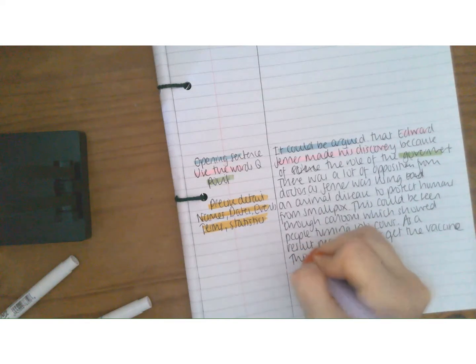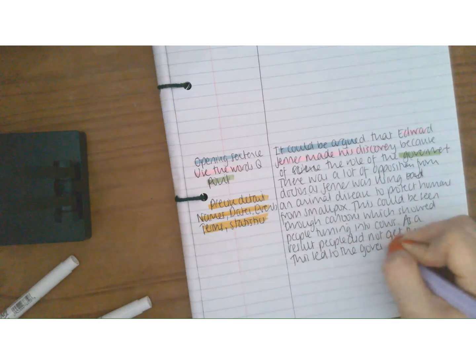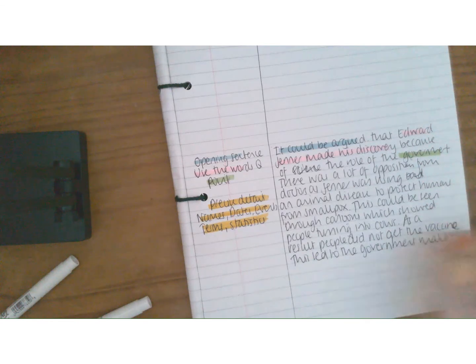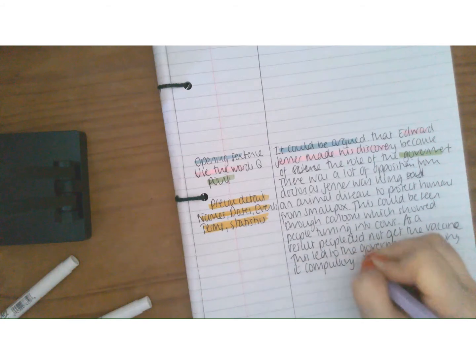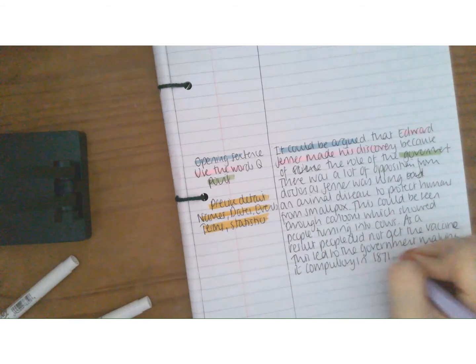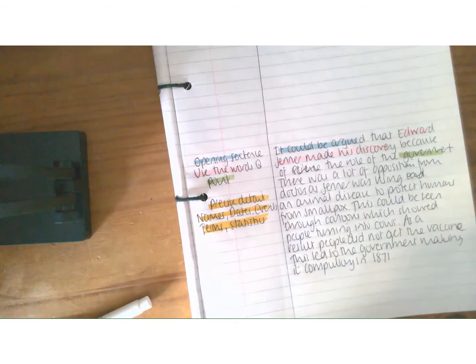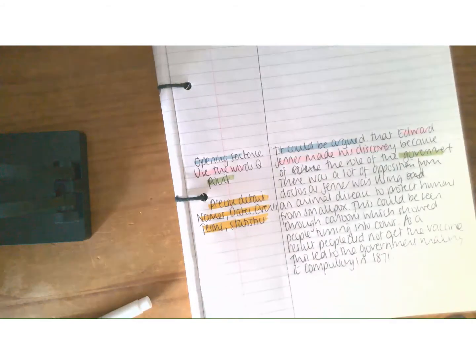This led to the government making it compulsory in 1871. So we're going to go through this and we're going to mark on where we have used some good precise detail.